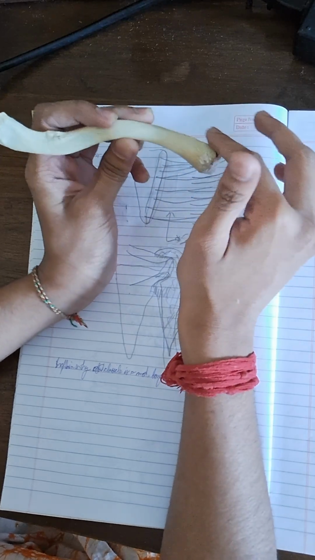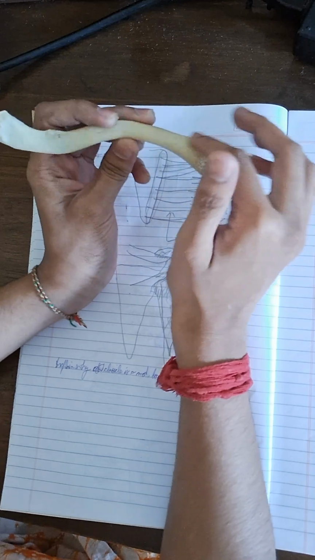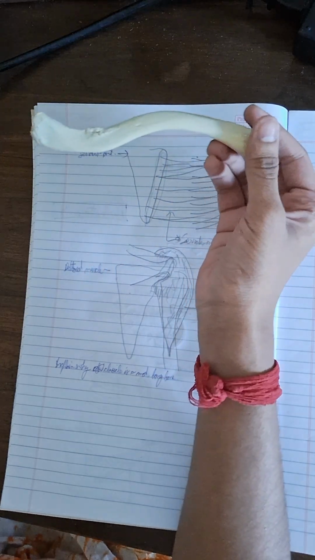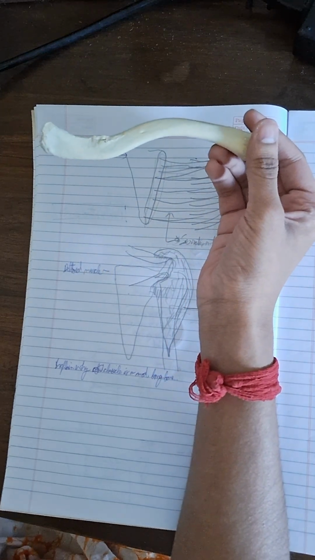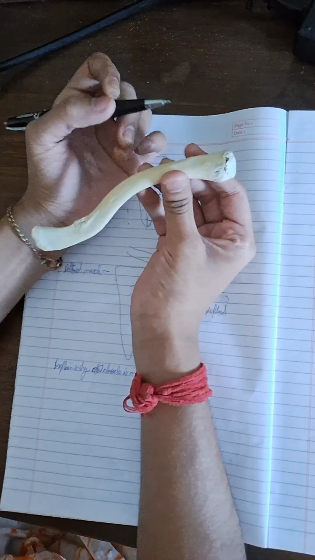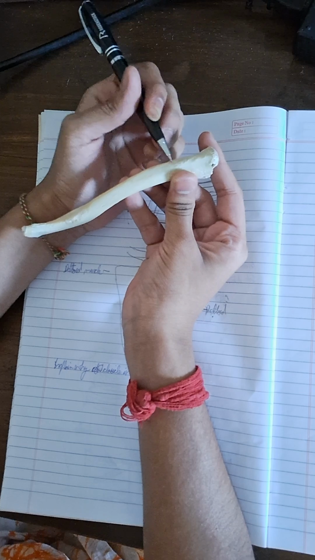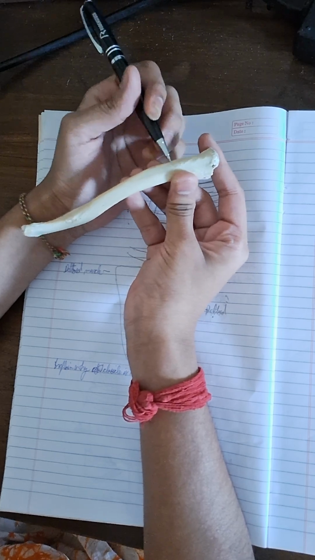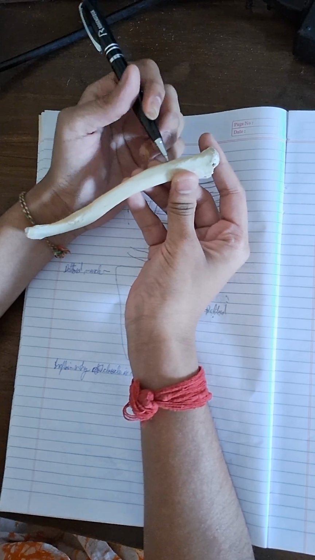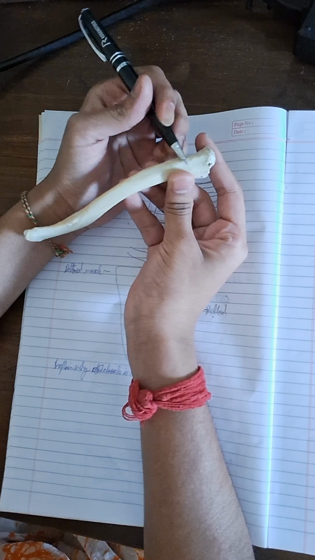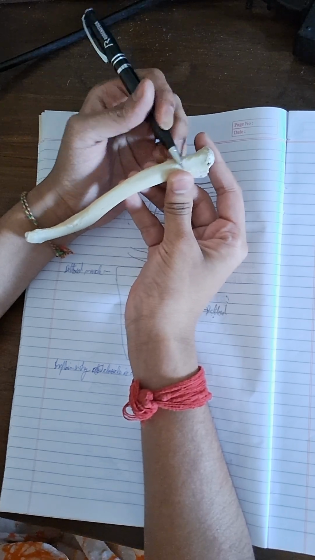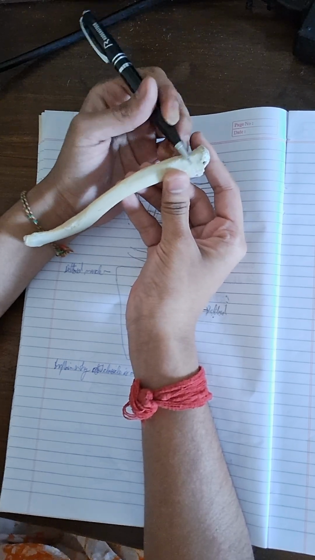This part has a muscle called the pectoralis major muscle. As I said, the pectoralis major muscle has an attachment on the clavicle. This part, the anterior surface and the superior surface on the medial end, has the attachment of pectoralis major.